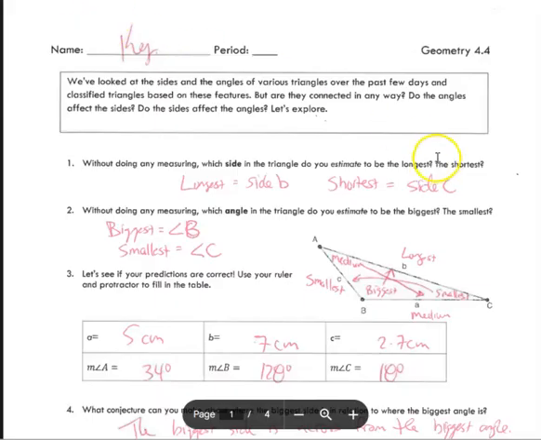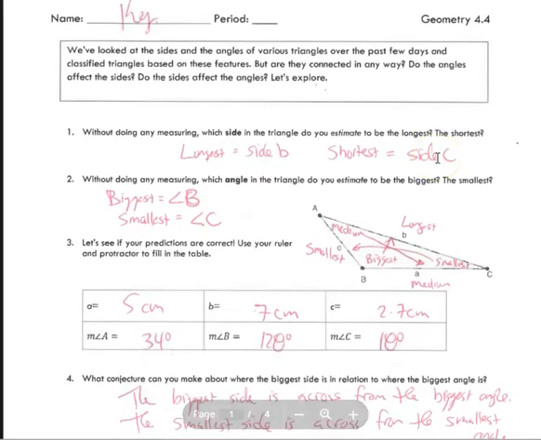Let's explore. So it says without doing any measuring, which side of the triangle appears to be shortest and which one appears to be longest. When we're looking at the triangle below, it appears that side B is going to be the longest and side C is going to be the shortest. Without doing any measuring, which angles do you estimate to be the biggest and the smallest? Biggest appears to be angle B, and smallest appears to be angle C.